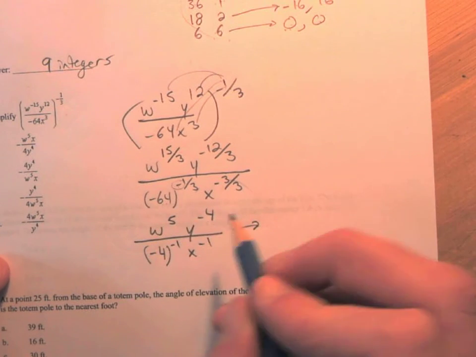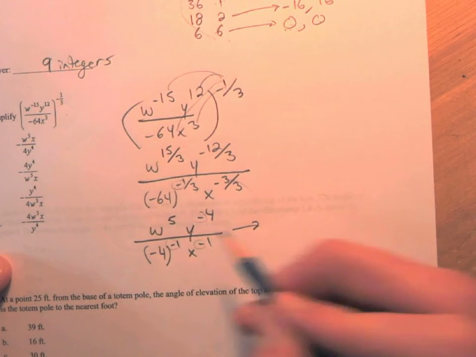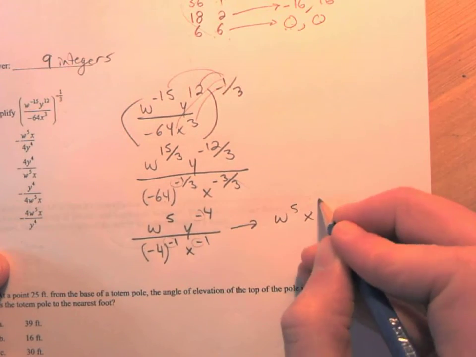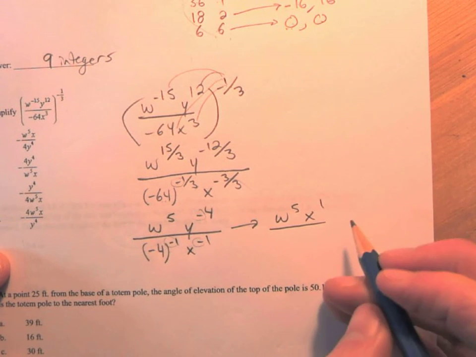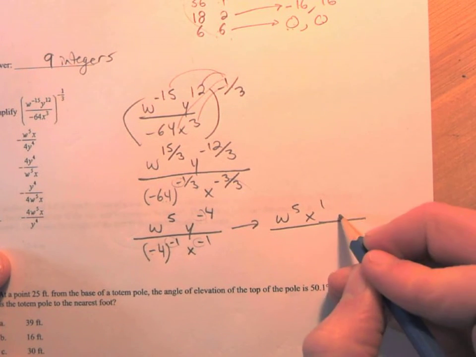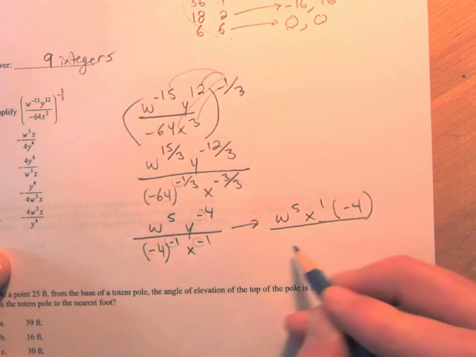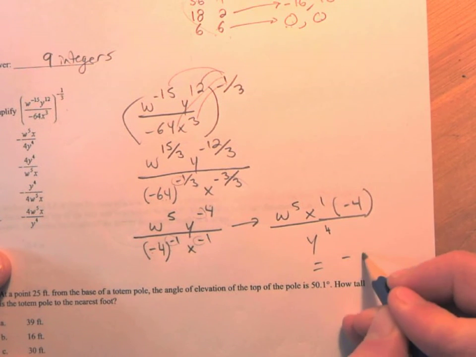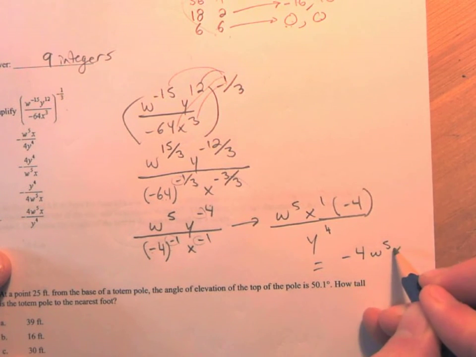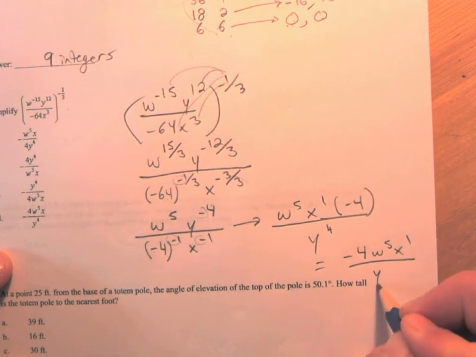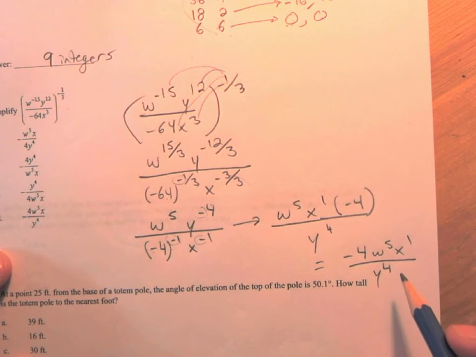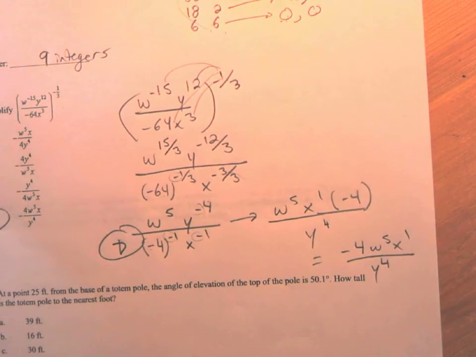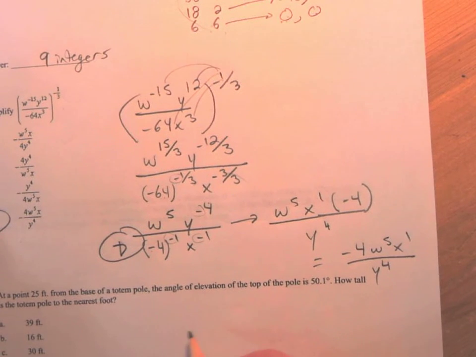And this is going to give us, we have to swap all the negative signs to their other sides. So it's going to be W to the 5. This is going to go up, x to the 1. And then also that 4 is going to go up, so it's going to be negative 4. And then this y goes down, y to the 4th. So I'll end up with negative 4 W to the 5 x to the 1 all over y to the 4th. So that's a D.